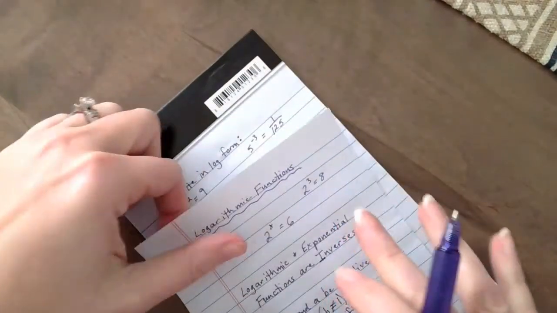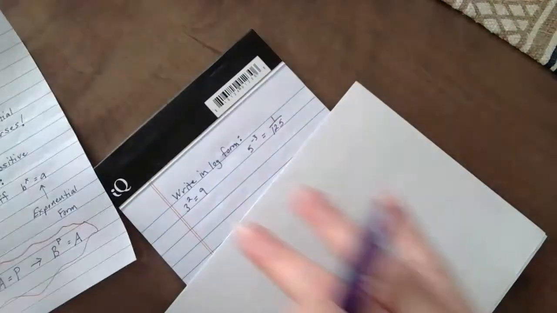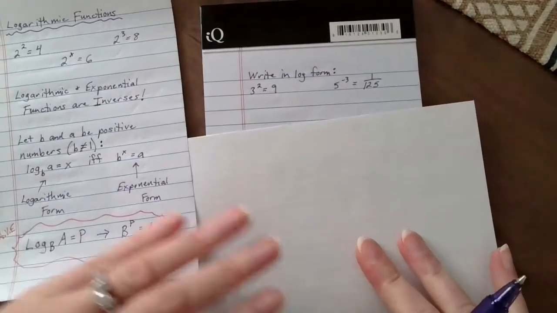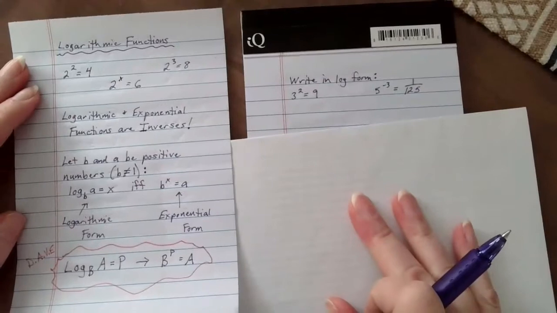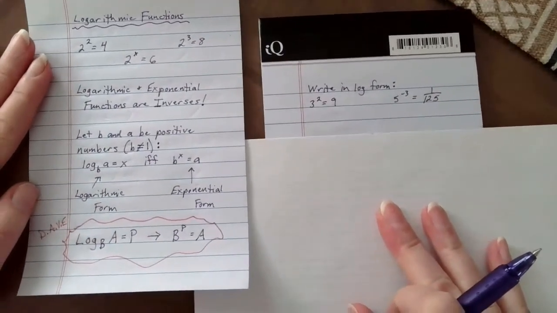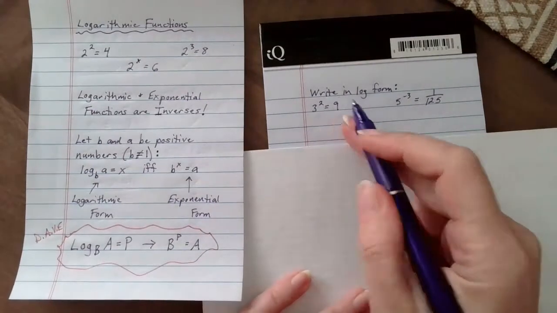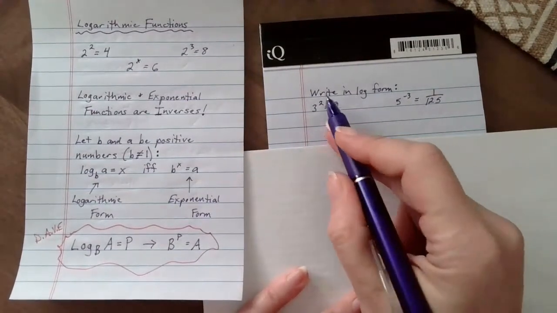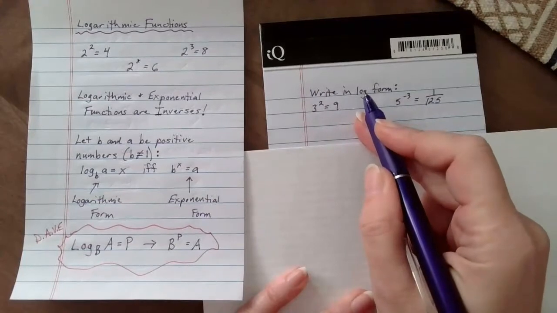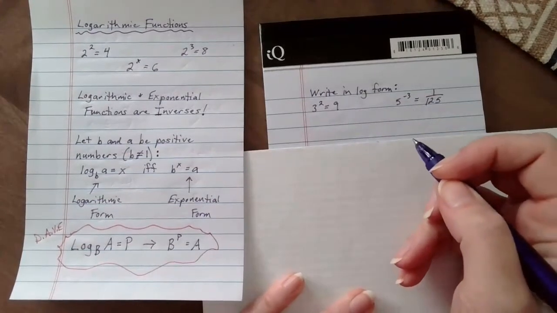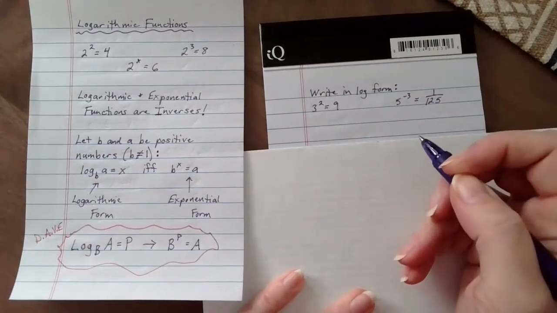you need to be good at going back and forth between forms. Okay? It's not difficult to do, and it doesn't require a ton of practice, I suppose, but you have to be good at it, because otherwise, again, this is kind of meaningless. So if I'm looking at 3 squared equals 9, well, 3 squared equals 9. This is exponential form. How do I write it into logarithmic form? How do I write it as a log, abbreviated for logarithm?